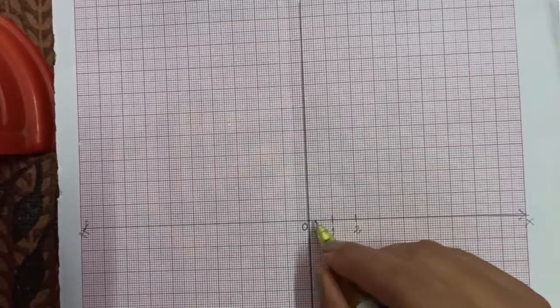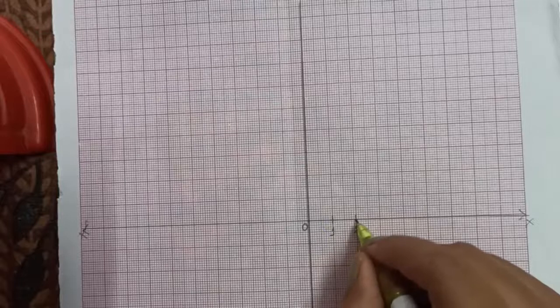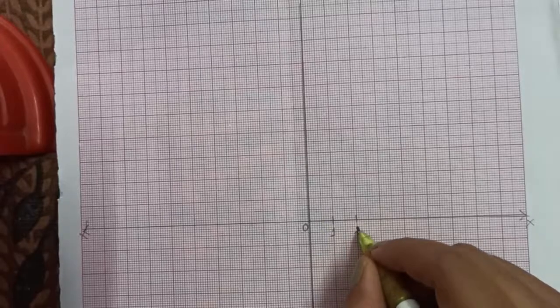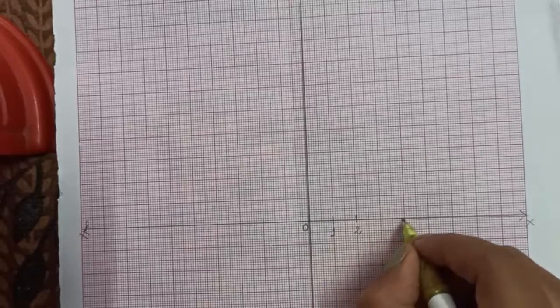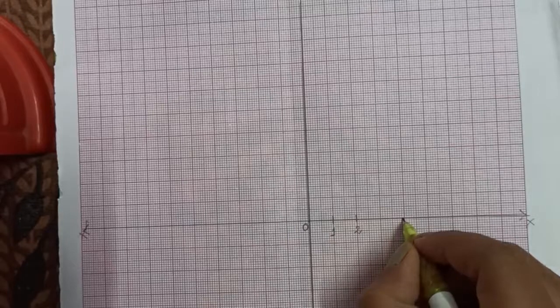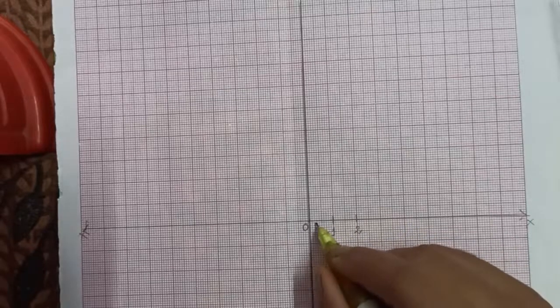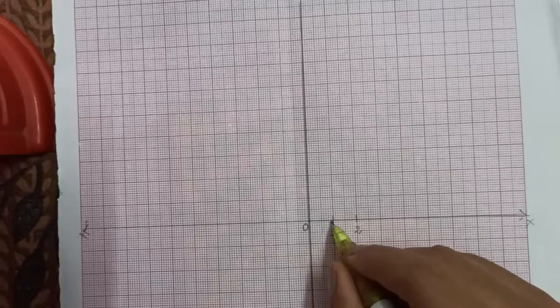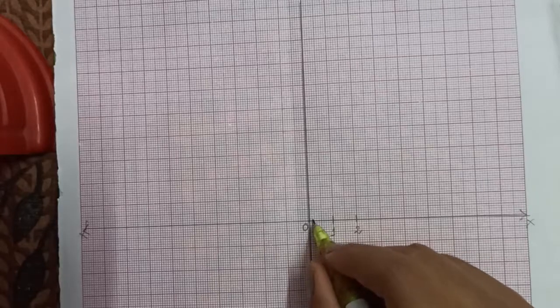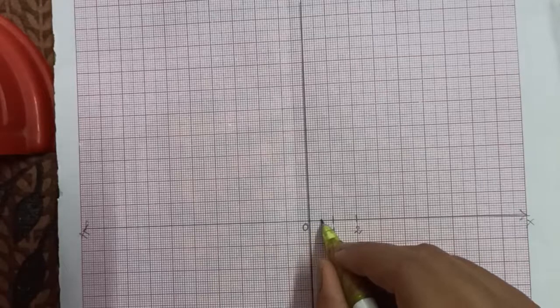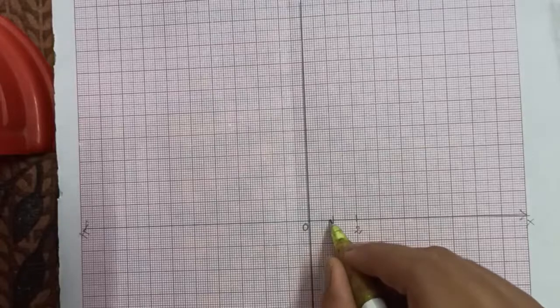If I am taking 20 small boxes and marking 1 over here, then after 20 small boxes only I can mark 2. But here I am taking only 10 small boxes. See, 1, 2, 3, 4, 5, 6, 7, 8, 9, 10.